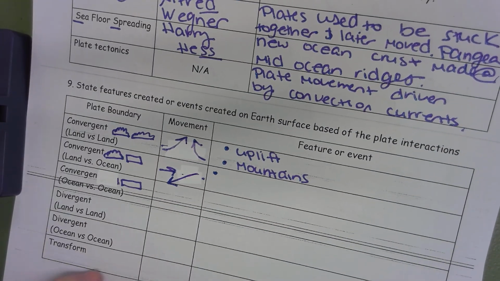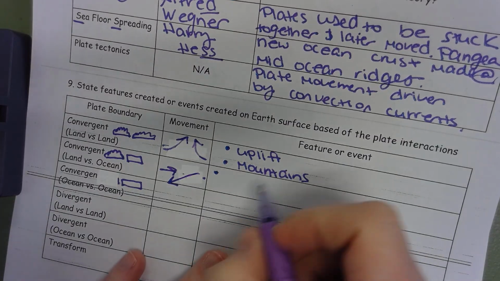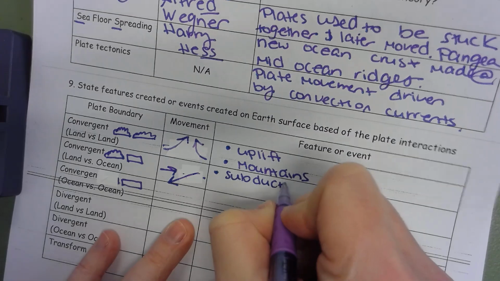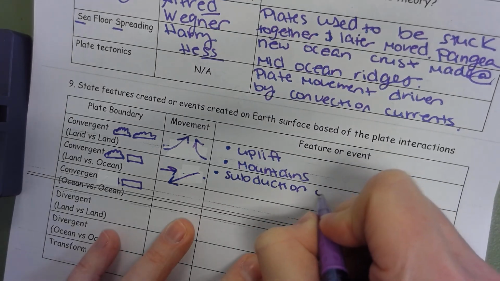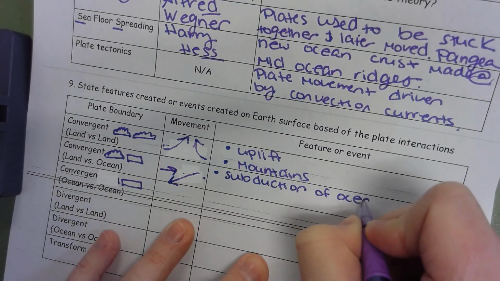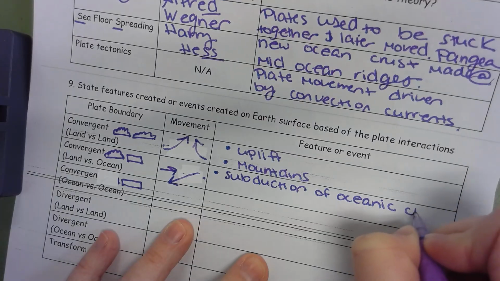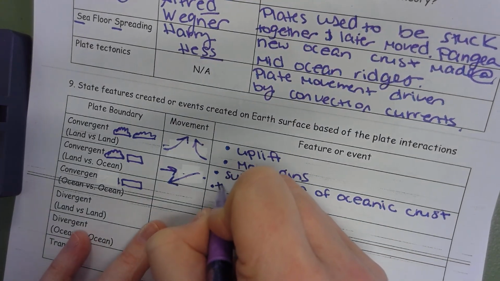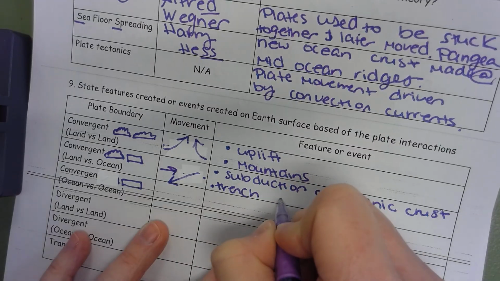Let's draw it like that. All right, so we have subduction of oceanic crust. We see trenches, and we see volcanoes.